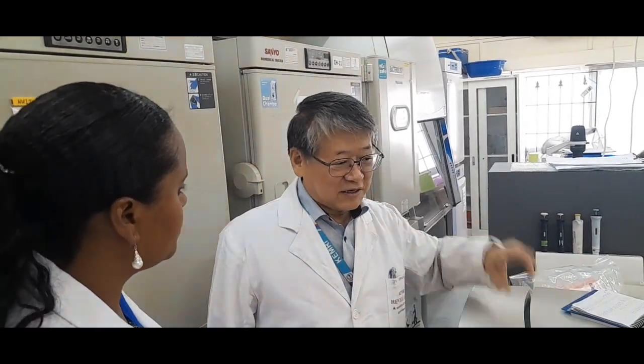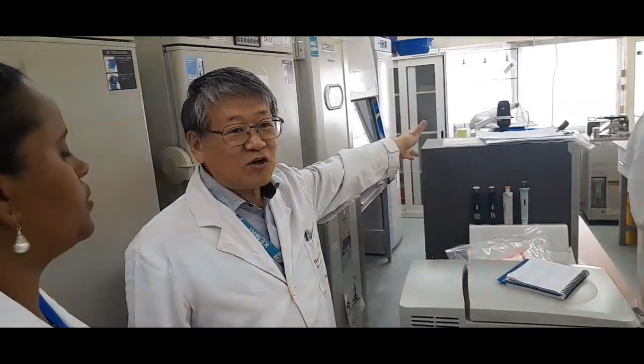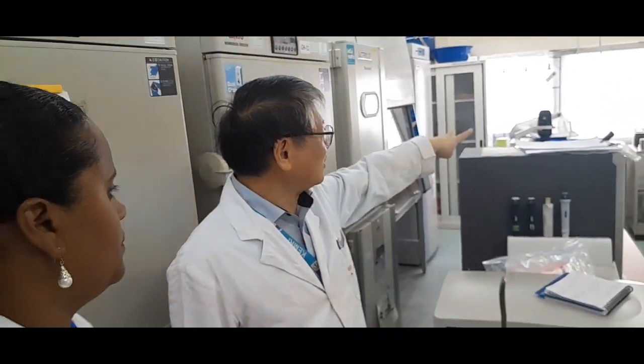Gabriel and Martha already explained to you that in the P3 laboratory we also have two autoclave machines, right? Same thing. If you have two autoclave machines, at least one may be available.